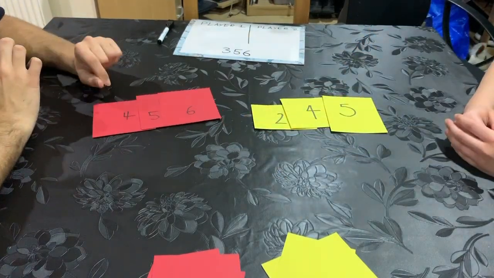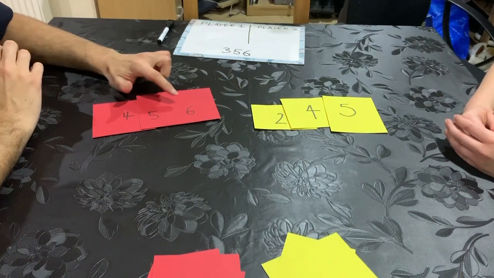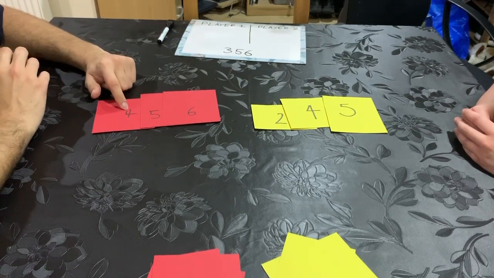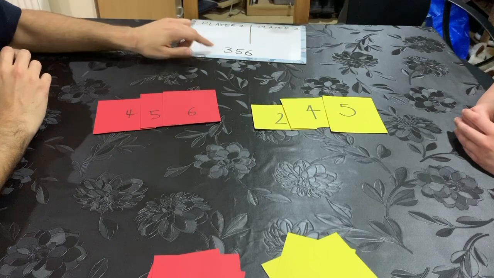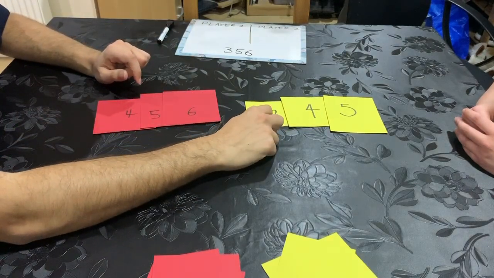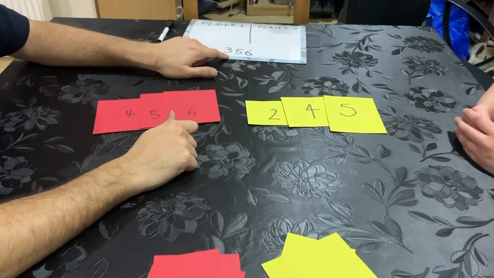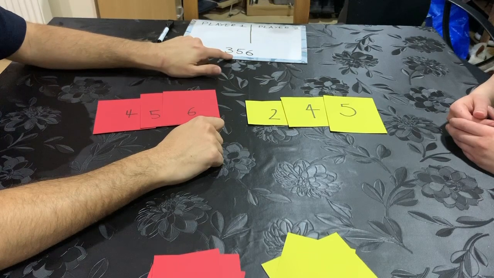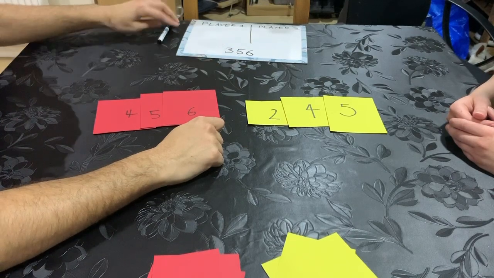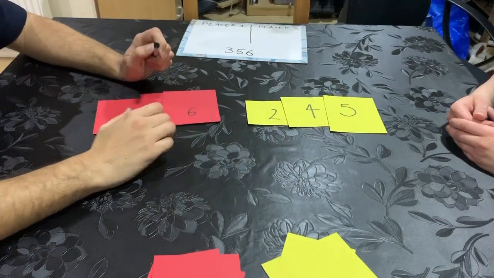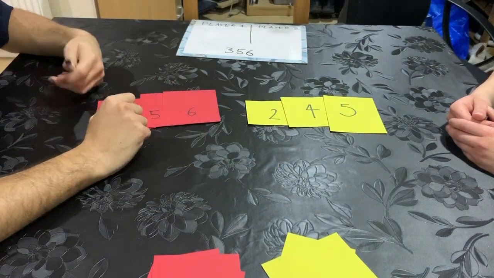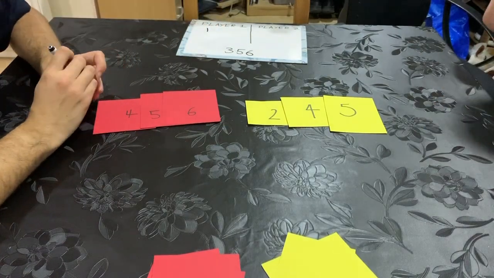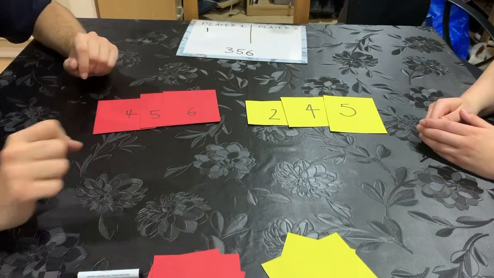So my number is 456. That's easy to work out because that ends in 56 too. So I am 100 away. My opponent has got 245. Now I know that if it was 345, it would be 100 away, but it's more than that. So that's 111 away. So my opponent was 111 away. I was 100 away. So that means that my one was closer. So I'm going to get the first point. We're going to play up to 3 and we're going to see who wins.